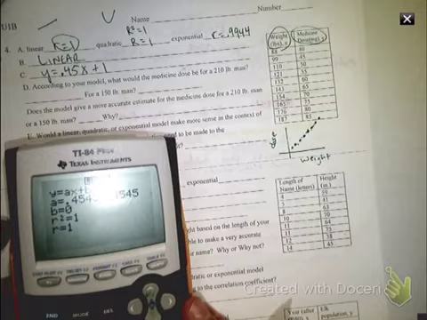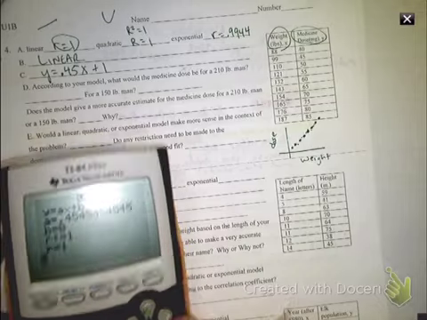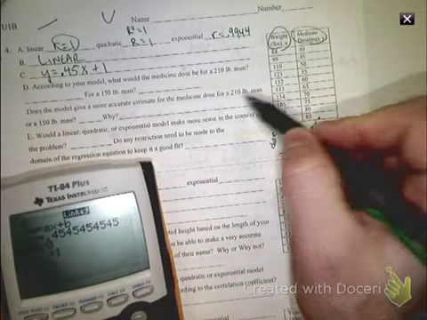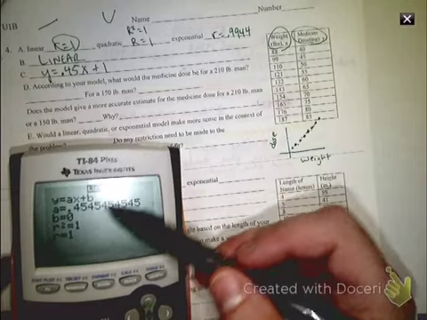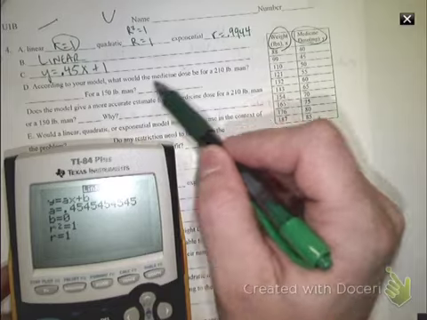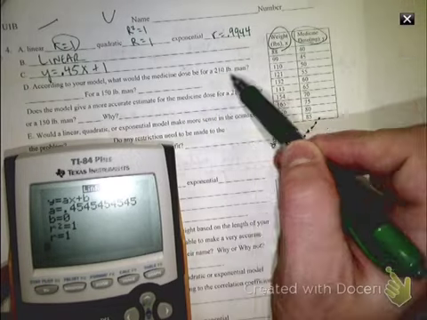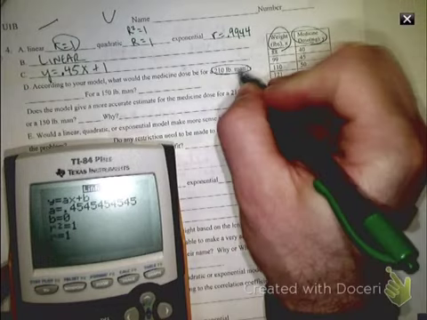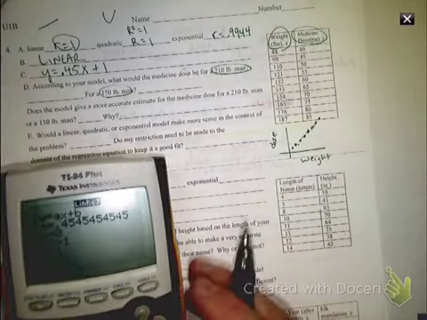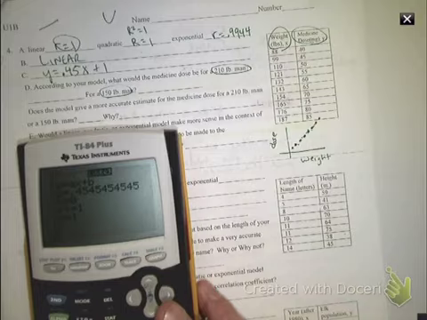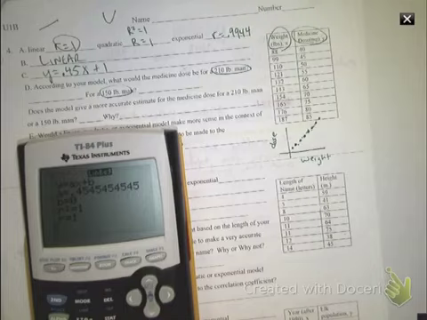All right. So, according to your model, this is the linear model. According to your model, what would the medicine dose be for a 210-pound man? And then it's going to ask for a 110-pound man, or a 150-pound man. So how do you do this? Well, in a previous lesson, I showed you the steps.